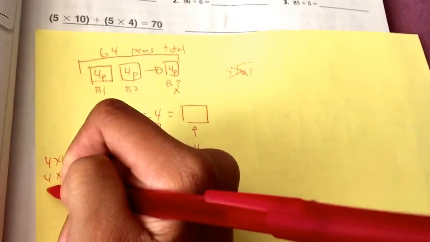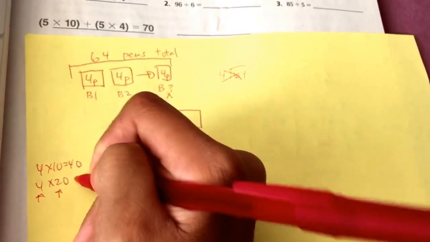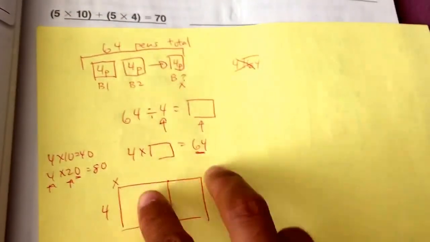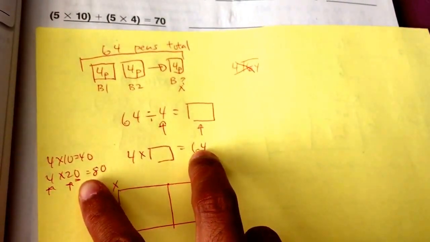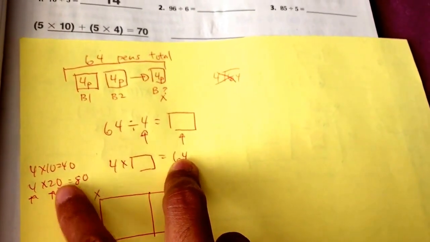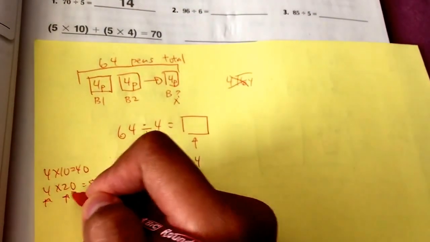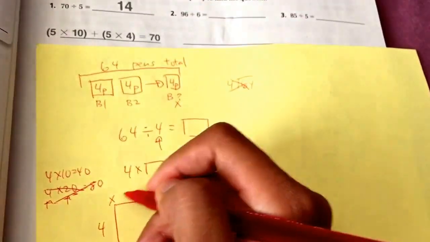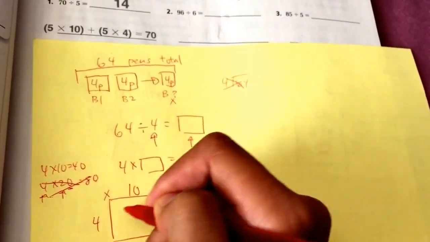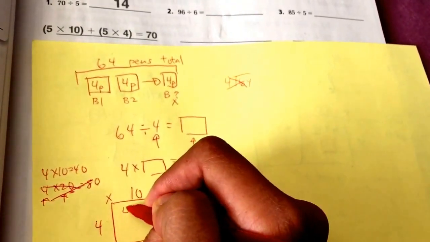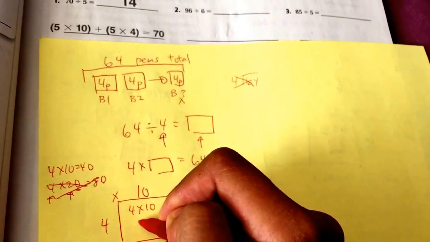4 times 20 equals 4 times 2, which is 8, plus a 0, 80. Since we have only 64 pens, 4 times 20 is not possible. You cannot have 20 bags because you would need 80 pens, and you only have 64. So we know we have at least 10 bags and then some. 4 times 10 equals 40.